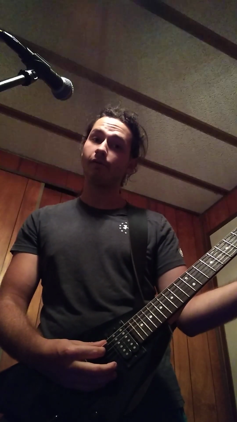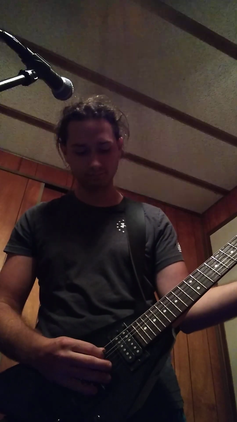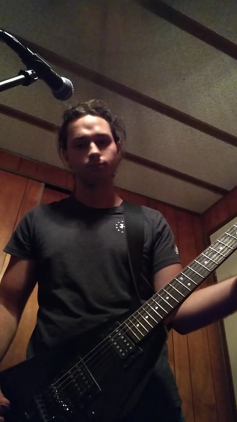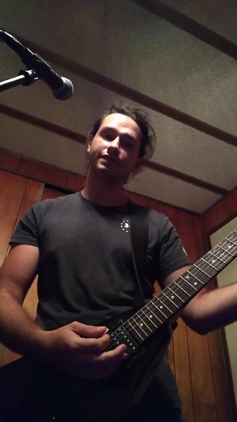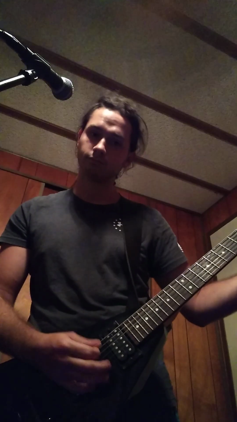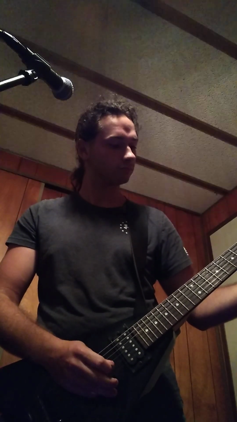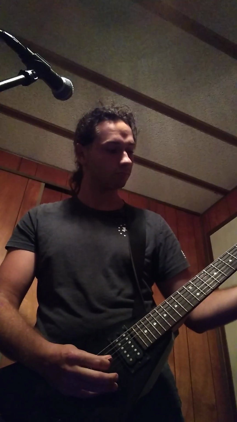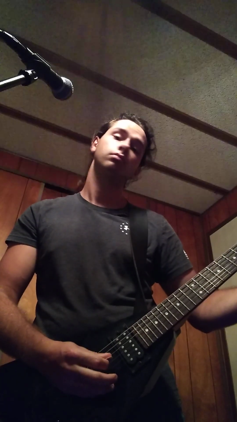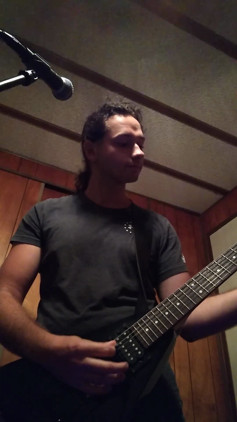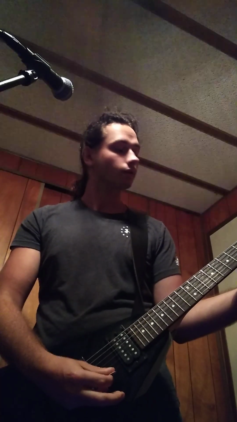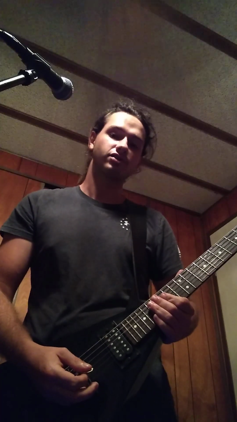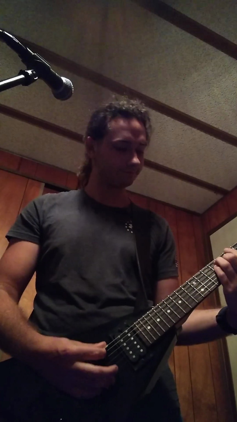Now that chord is very weird and doesn't have any octaves. It's a half step over another half step. It's kind of interesting. But it's very interesting. Weird.